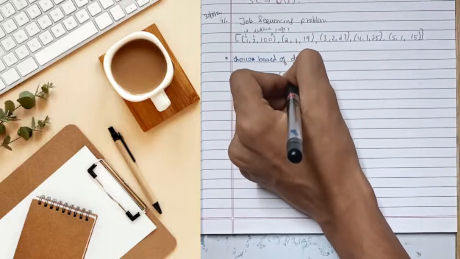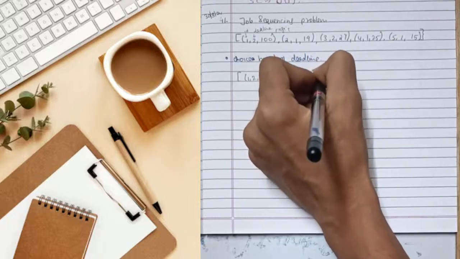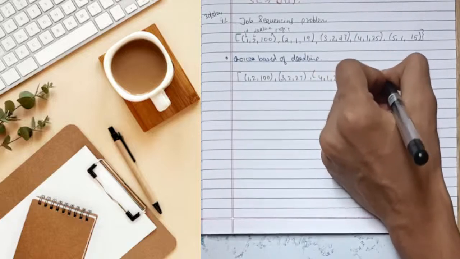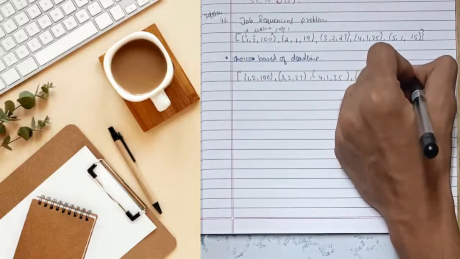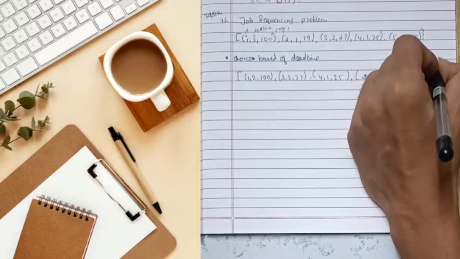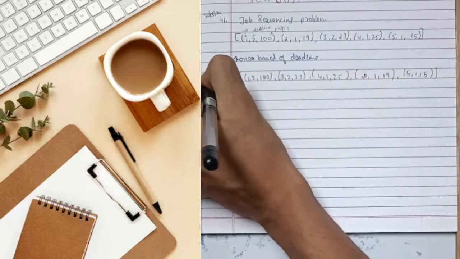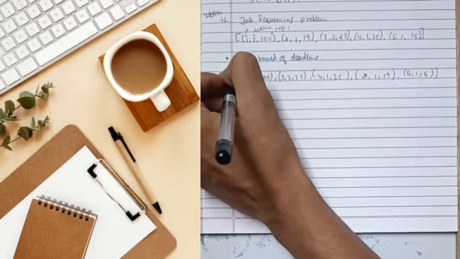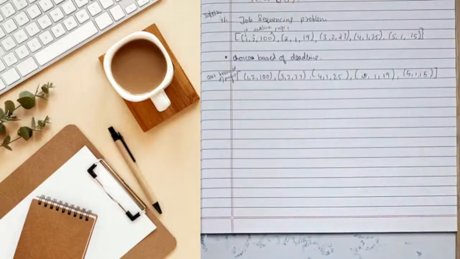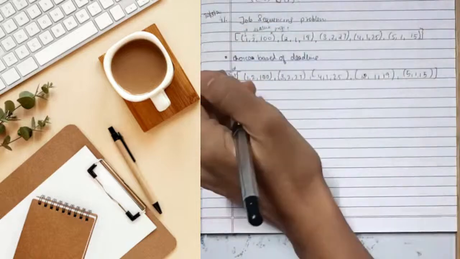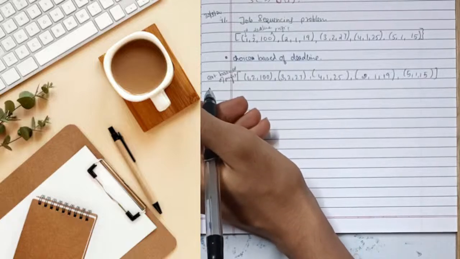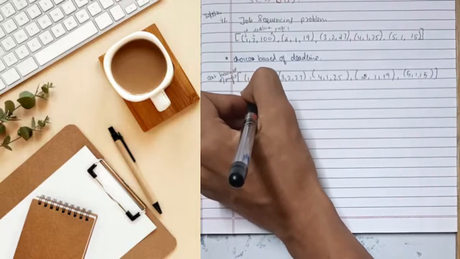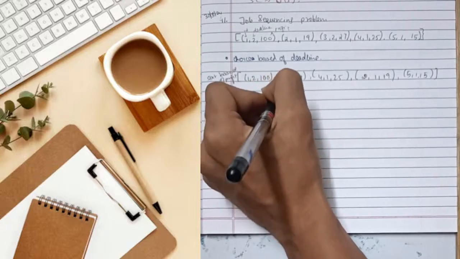So next is 3 2 27, then next is 4 1 25, then 2 1 19, then 5 1 15. This is our arrangement chart based on profit. Is the thing visible here? After sorting, we will have to calculate the maximum deadline possible.